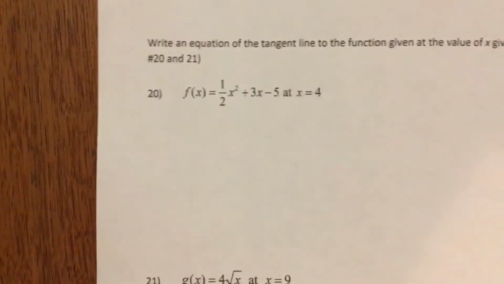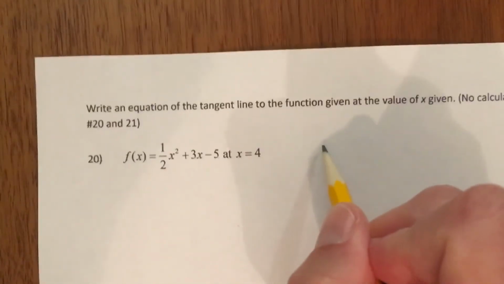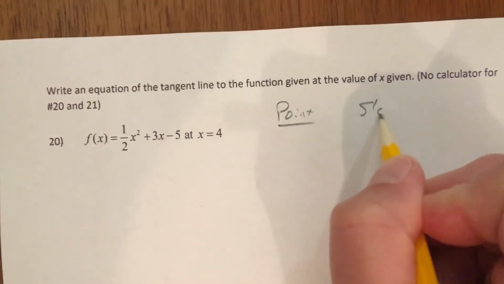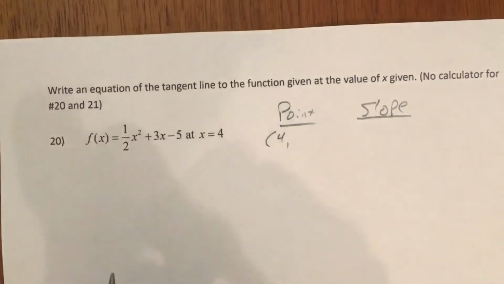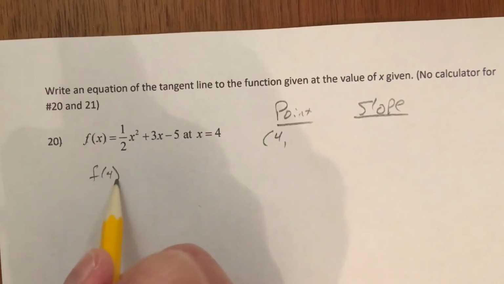Then we were asked to come up with the equation of a tangent line at some different spots. So for this first one, anytime we're asked for a tangent line, we've got to think point and we've got to think slope. All right, so they gave us the x-coordinate 4. I need the y-coordinate. To find the y-coordinate, we're going to put 4 into the function.